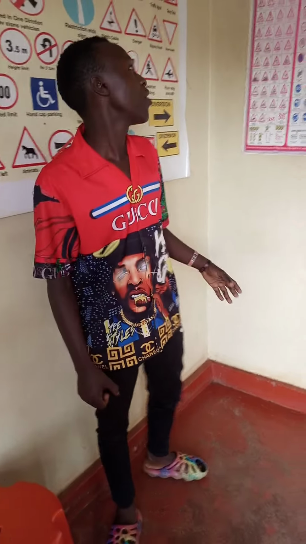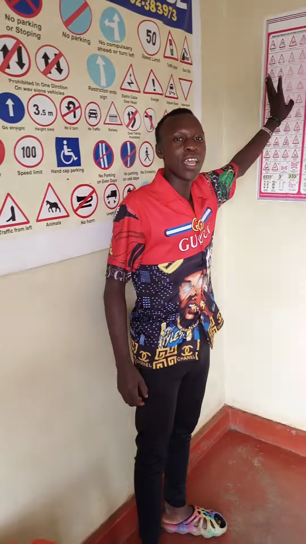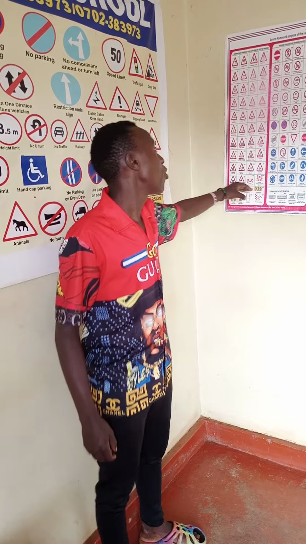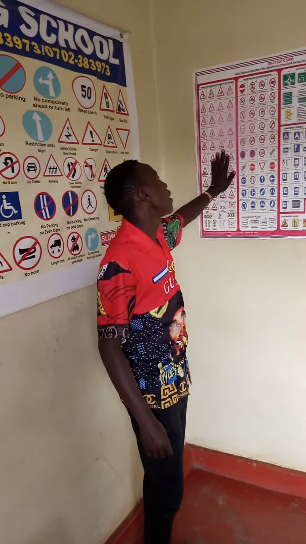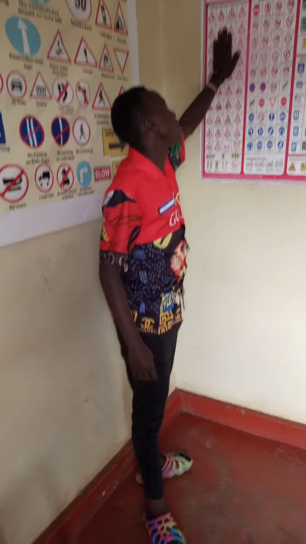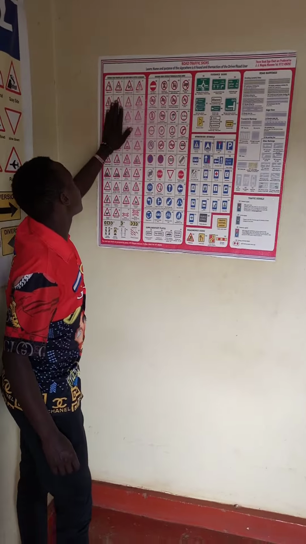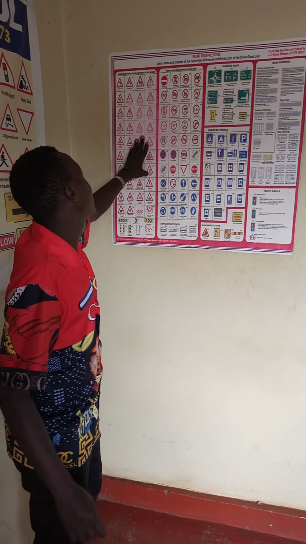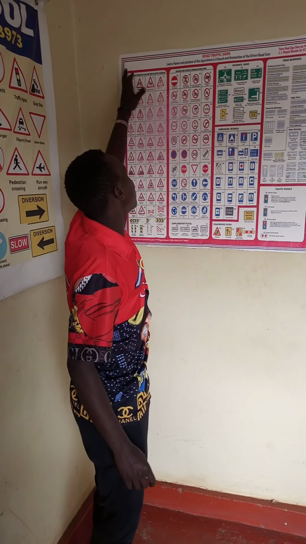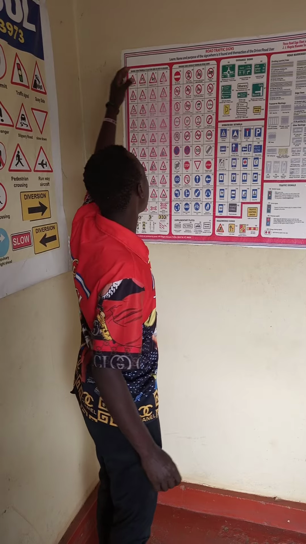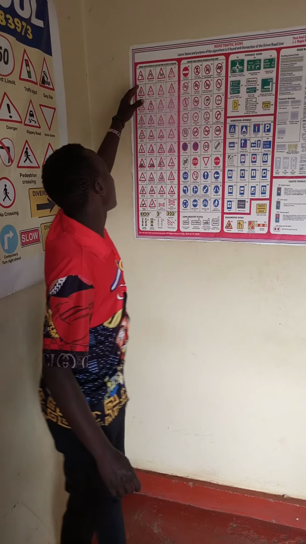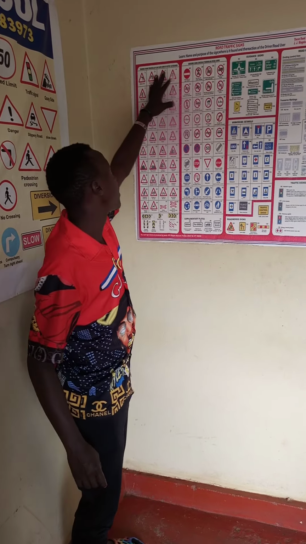We are at Luganda MS Driving School, located here in Namuongo, Kampala. So today we shall have some lectures on road signs, and these road traffic signs are classified in some categories which are a bit many, but we shall have to look at all of them.